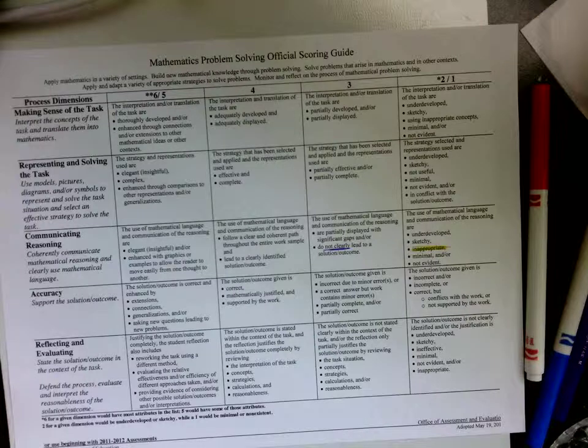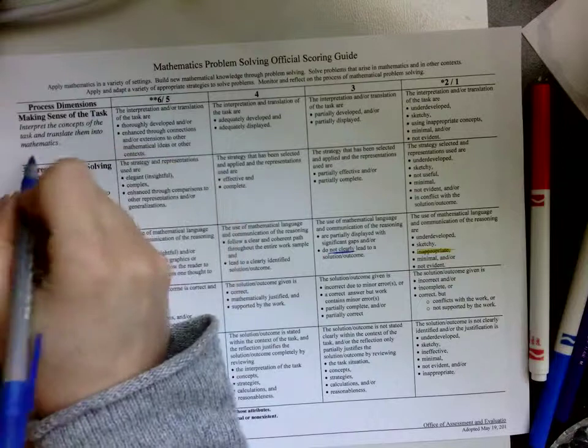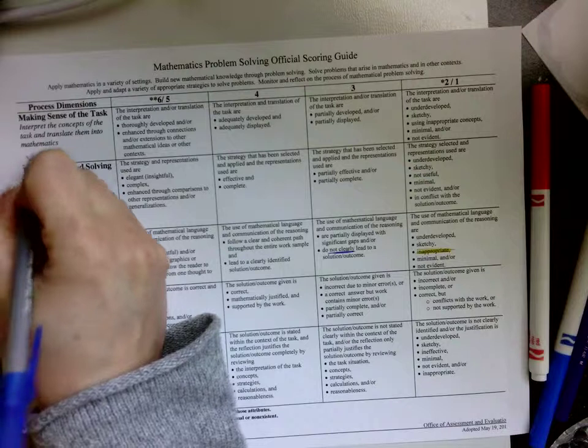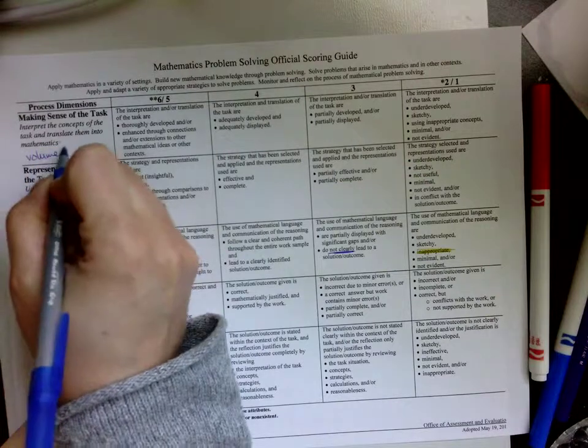If we look at making sense of the task, it's taking that prompt or word problem, that story problem, and turning it into math. If it's finding the volume of something, you're using the word volume. If you need to find area and perimeter, you use area and perimeter.